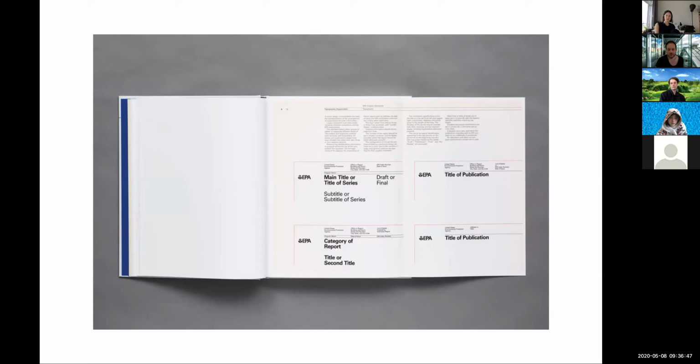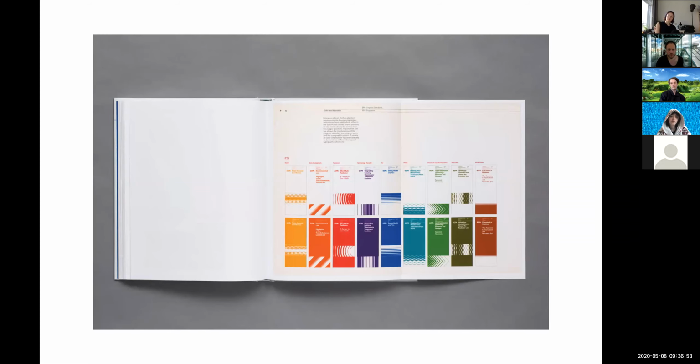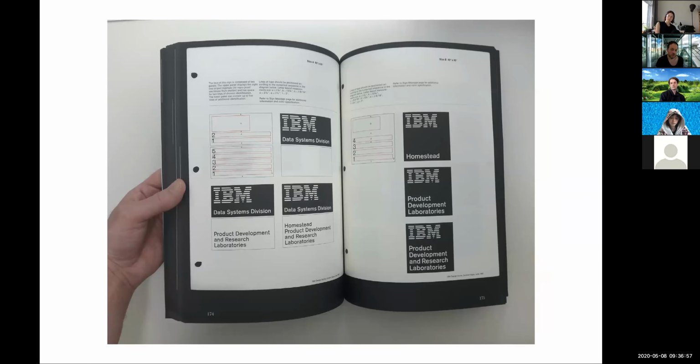How to deal with titles and subtitles in publications or annual reports, for instance. How to use colors, how to use patterns. And of course, these are examples. IBM, the logo itself is designed on a grid. But also, where do you put the logo? How do you combine the logo with the different research laboratories?